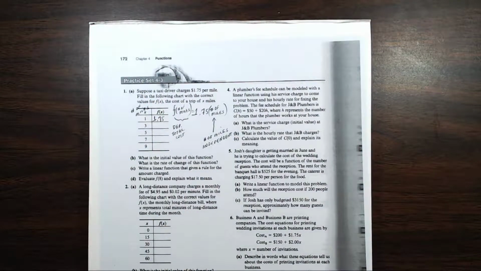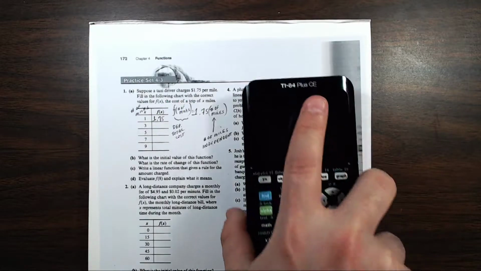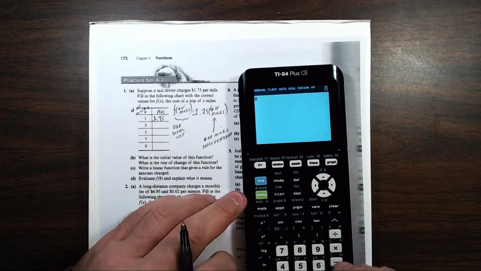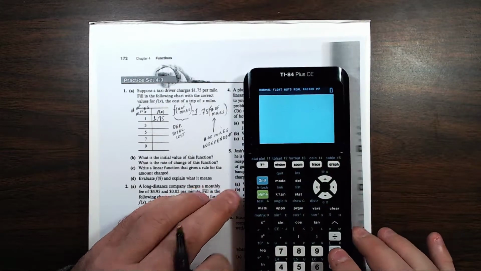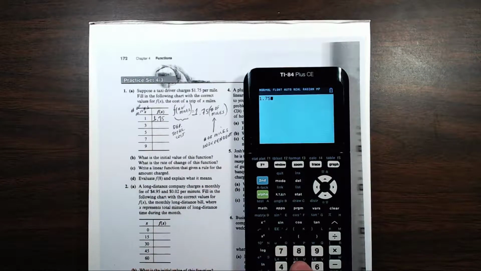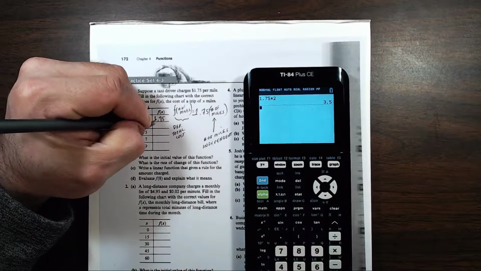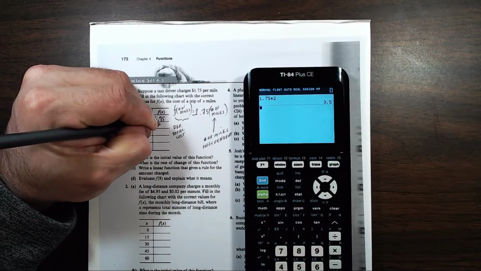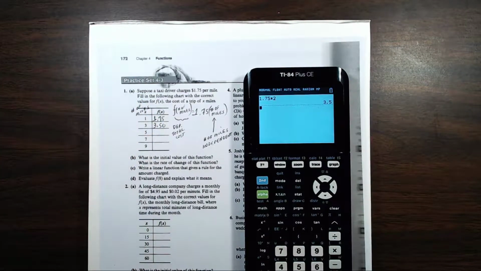If I go 2 miles, I just plug in 2 for x, and we get 1.75 times 2, or 3.5. So this is $3.50 total trip charge.